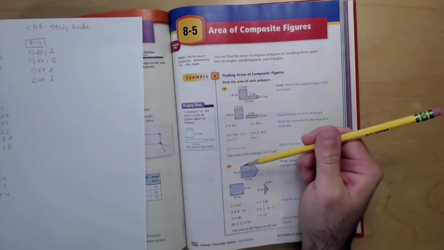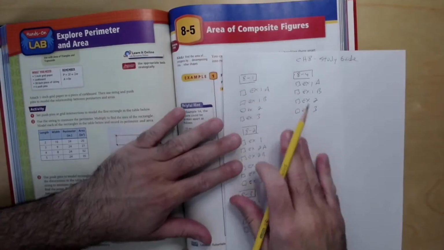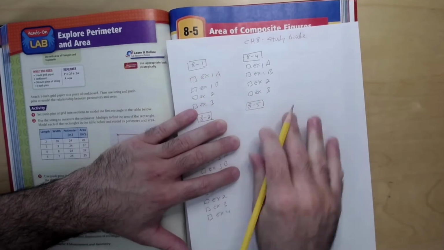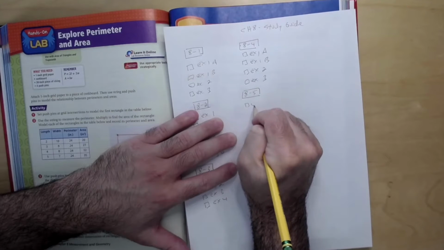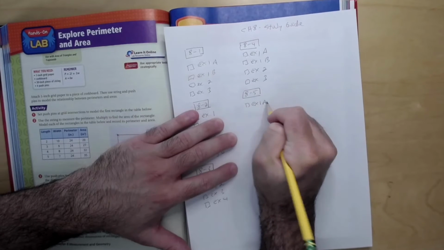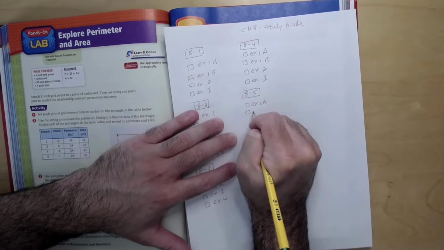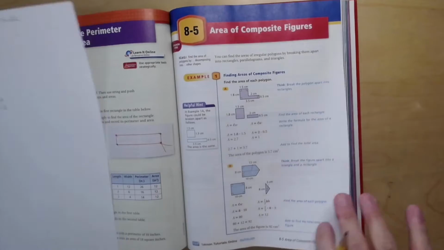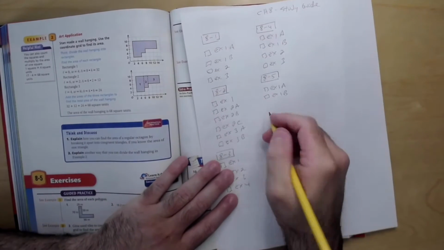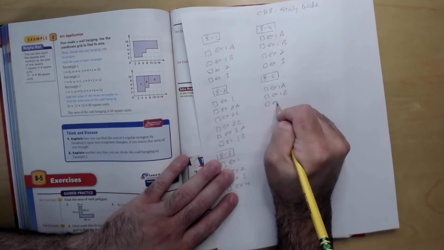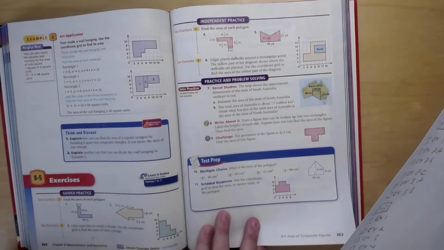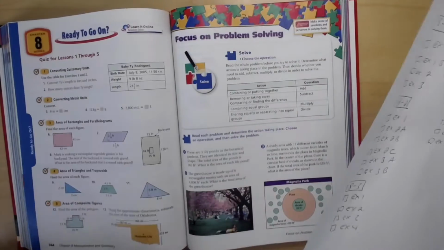8.5 we have example 1, example 1A, example 1B. That's it. So 8.5. Okay, we have example 1A, example 1B, and we have example 2. And that is it. Okay, so now we're moving on.